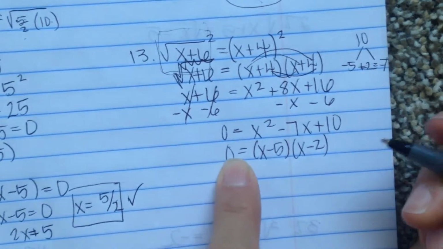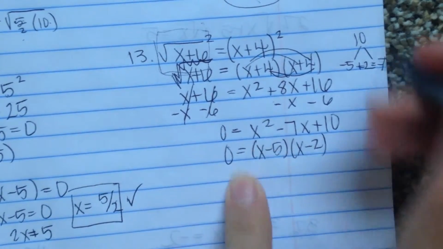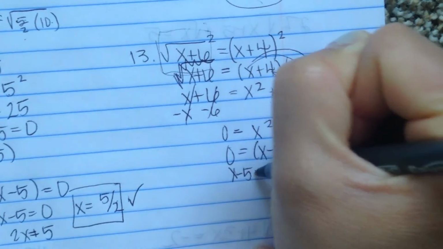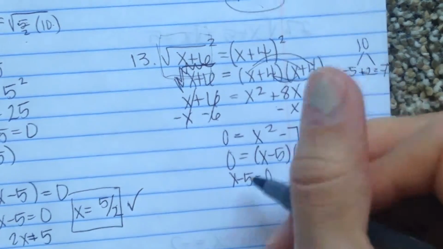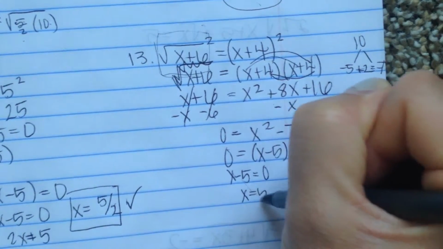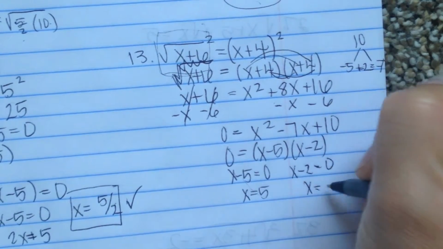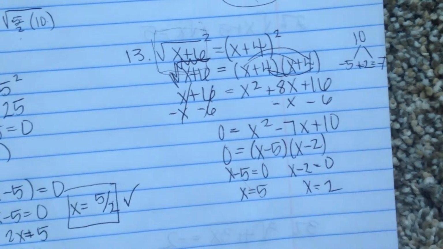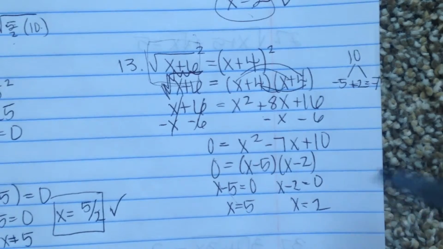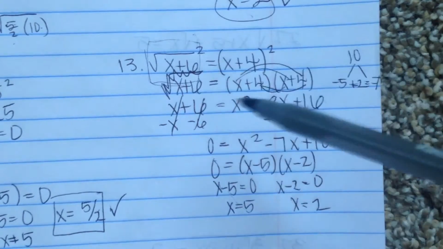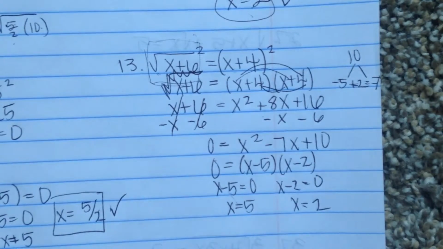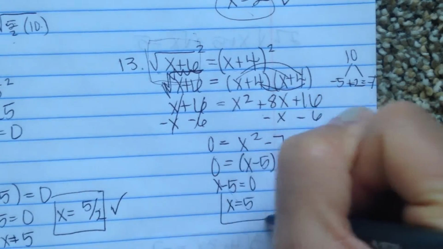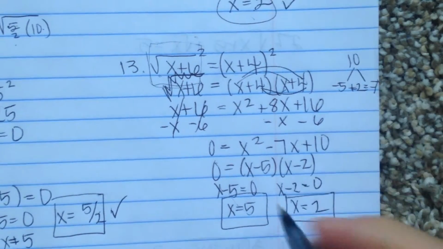Now it says that it's set equal to 0, so I have to set both of them equal to 0. So x minus 5 equals 0, x minus 2 equals 0. So I'm going to add 5, x equals 5, and x equals 2. Now this is when it's important to check for extraneous solutions, meaning that when you plug it back in, it doesn't work. The reason being is because there's an x on both sides. When there's an x on both sides, sometimes they don't work. Okay, so these are our answers, and let's plug it back in and check.